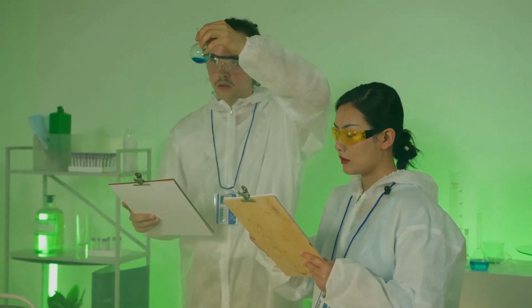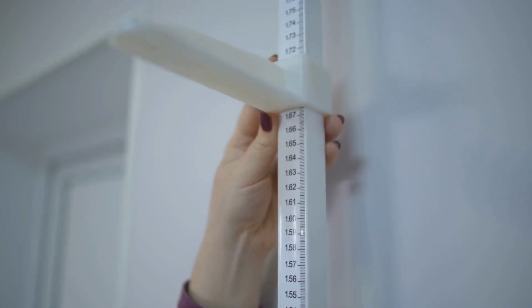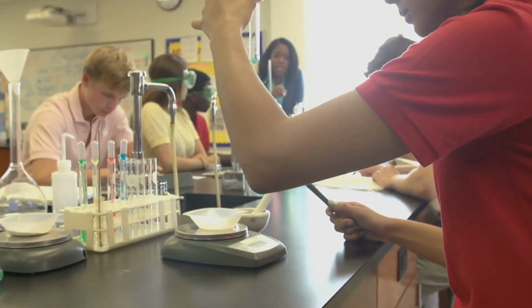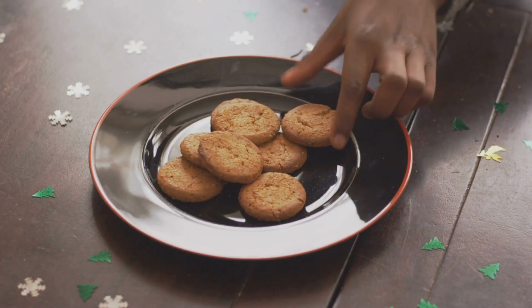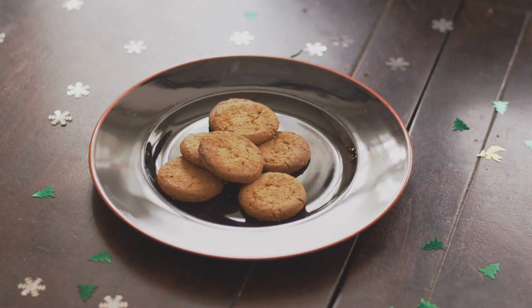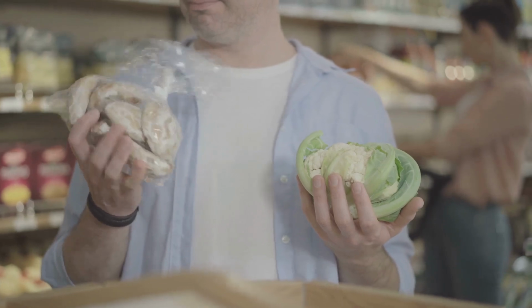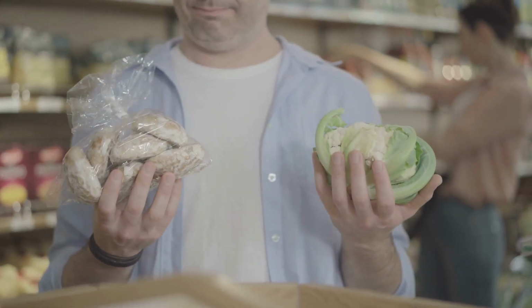Next up is the dependent variable. This is what you measure in the experiment. It's the outcome you're interested in. In our cookie scenario, it could be the taste, texture, or maybe even how quickly they disappear from the plate. The dependent variable depends on the changes you make to the independent variable.